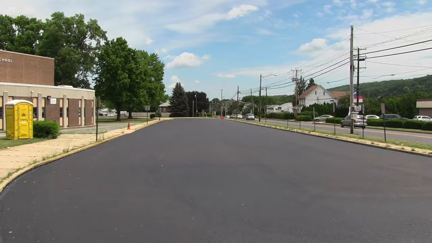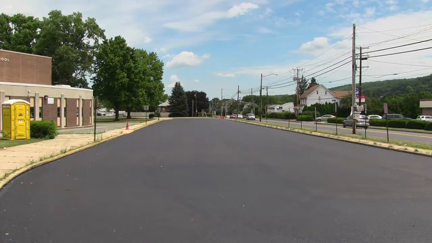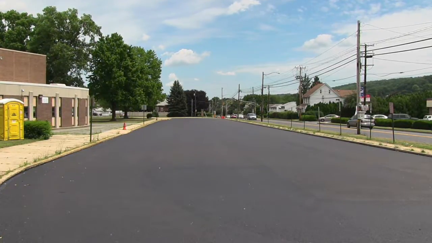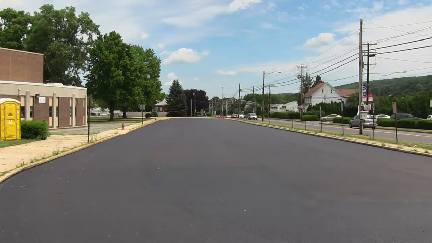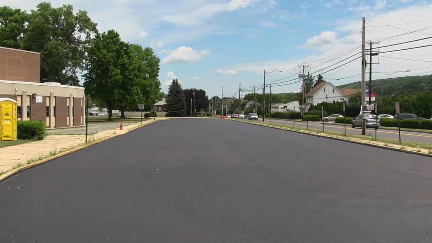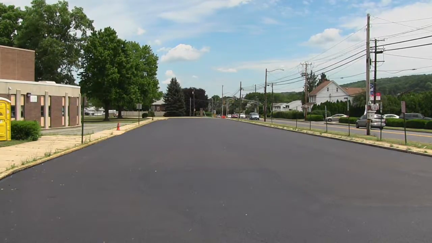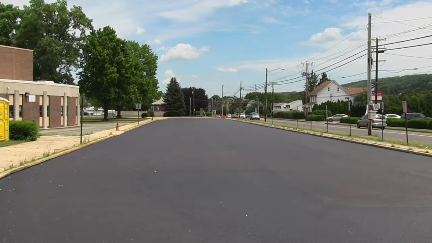If you're experiencing rutting on your parking lot or drive lanes, let us fix that. We will transform that problematic parking lot into a beautiful new lot that will significantly upgrade your customer's first impression, as well as increase functionality and overall safety.